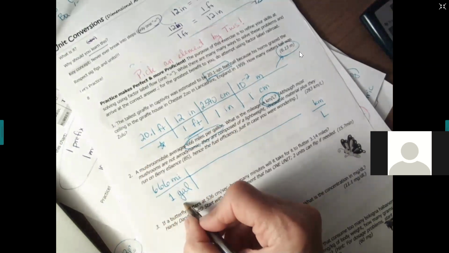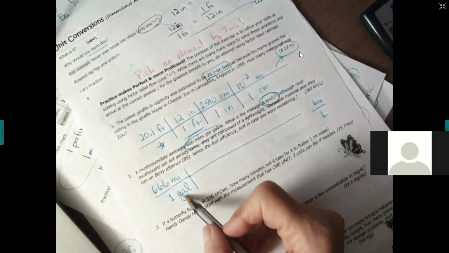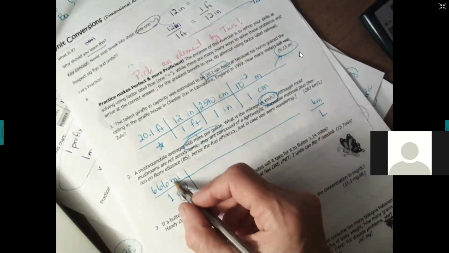And again, you can leave that blank. And it is 1 gallon. Some students need to put the 1 there. You don't have to. Do not abbreviate gallon as G. It is not a gram. That will confuse the heck out of me. Everybody else, you want to make sure you can clearly communicate.